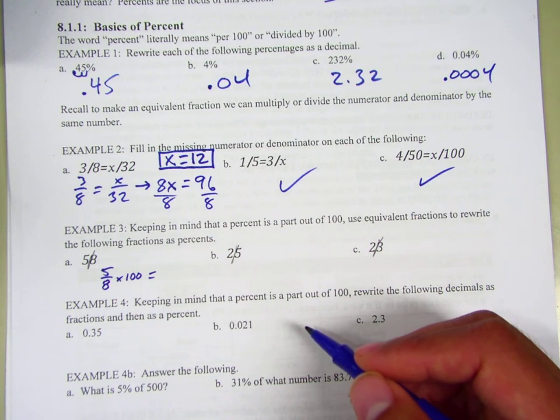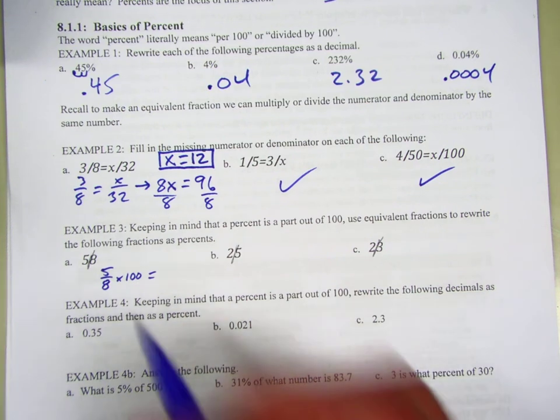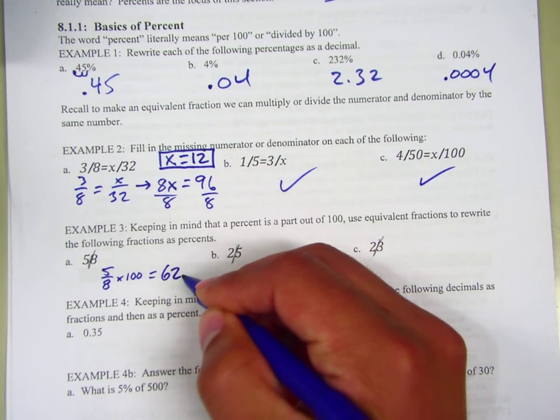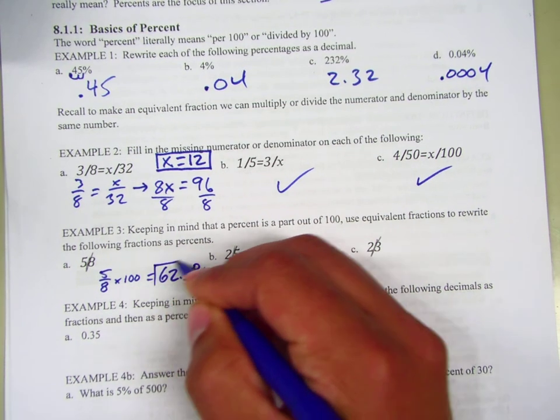If we multiply by 100, what percentage do we end up with? If you don't have calculators out, and you can't do this without a calculator, maybe you should take them out. We get 62.5? Okay.